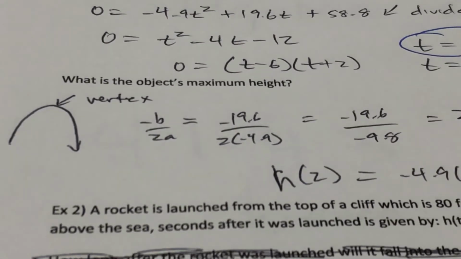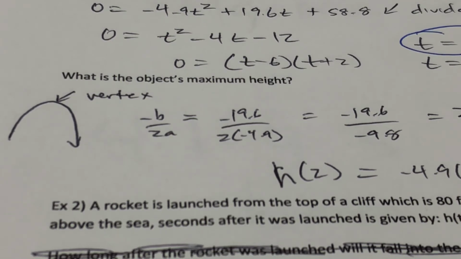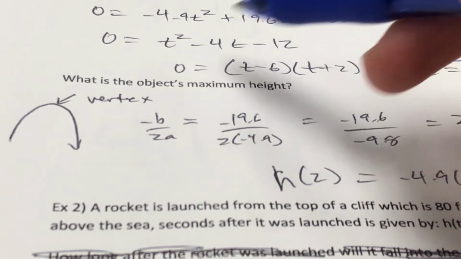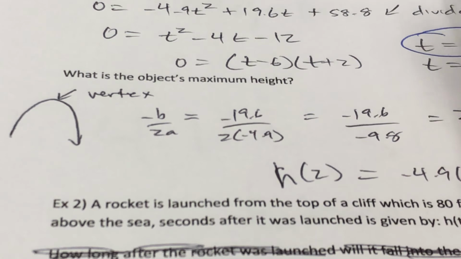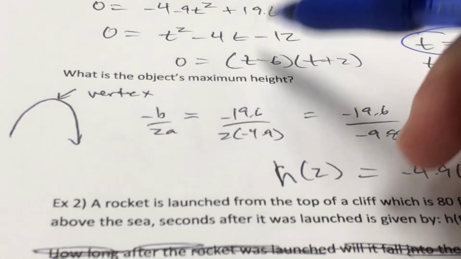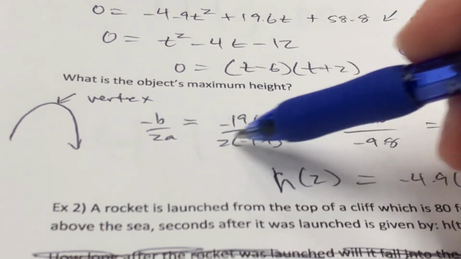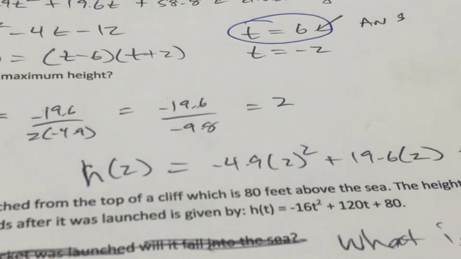The object's height, that's the vertex. And in Honors Algebra 2, we started graphing those. The vertex is -b over 2a. Your b value is 19.6. The opposite of that is -19.6, divided by 2 times a. It takes 2 seconds to reach the maximum height.